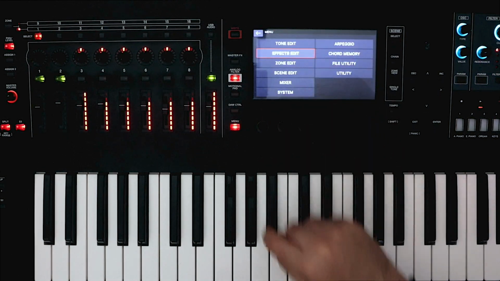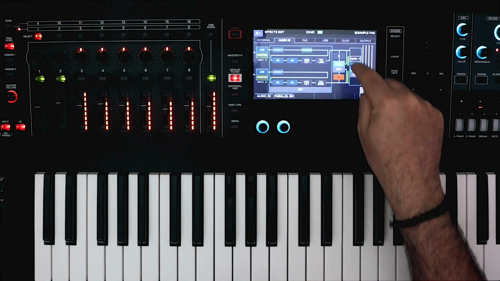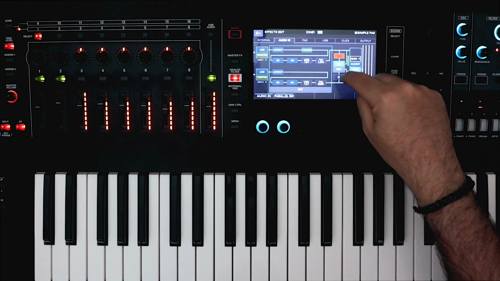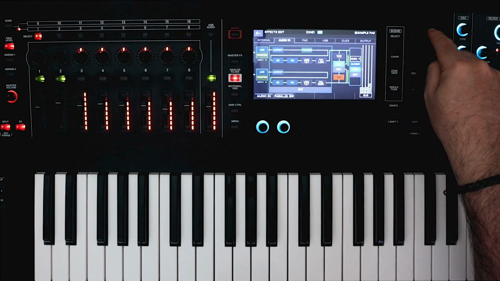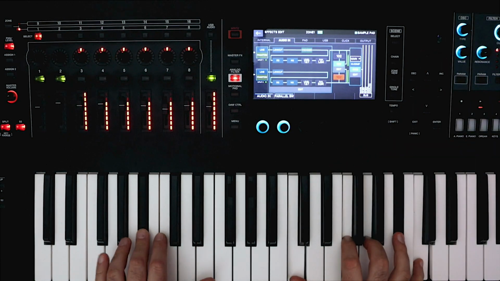Since my System 500 is connected to the Phantom inputs, I can use the internal reverb to add some ambience. Nice, isn't it?